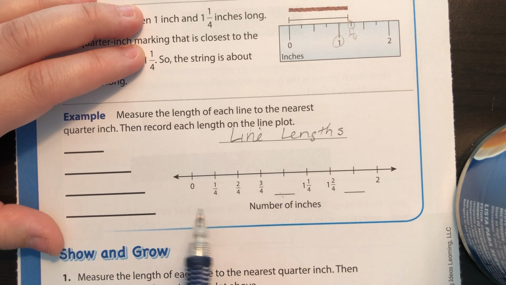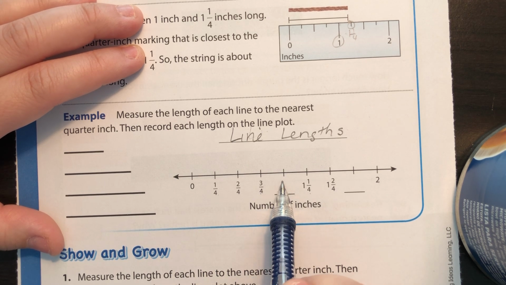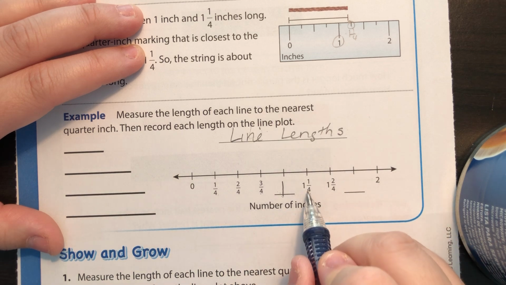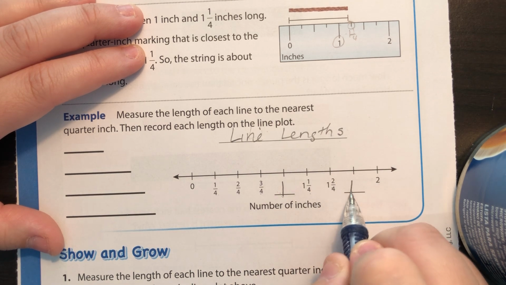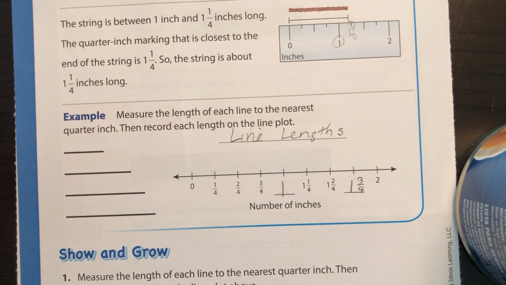Let's see what number they left out here. If this is 3/4, this is a 1 1/4. That means a whole inch is right here. And if this is 1 1/4, 1 2/4, and this is 1 3/4, okay? Because now we're going to ½ inches.